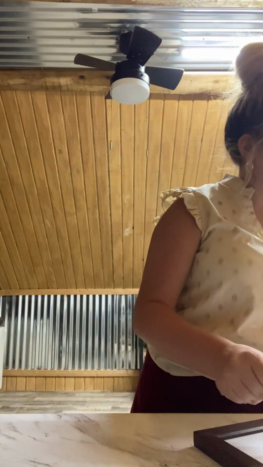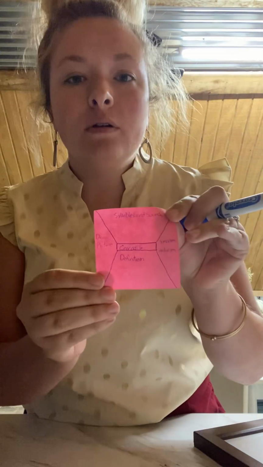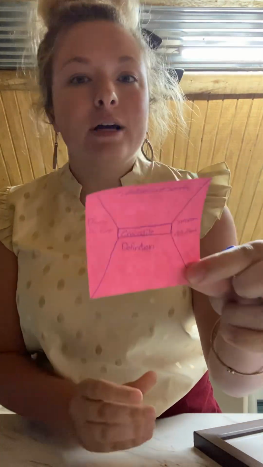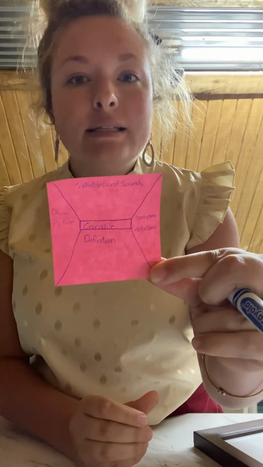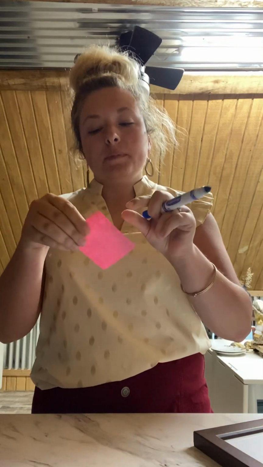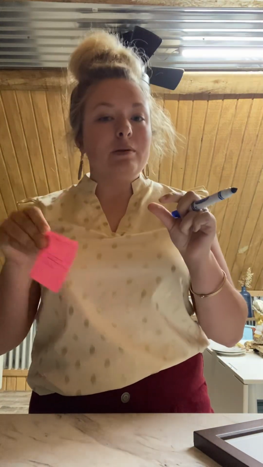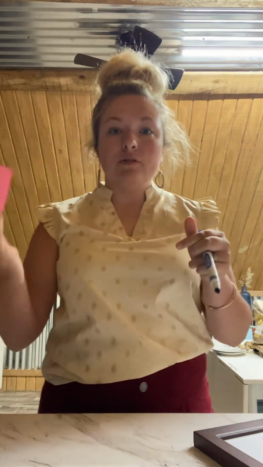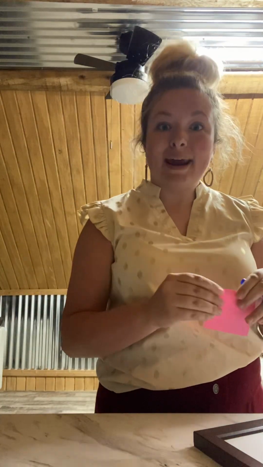Okay, and I also put it on a small card just so you can see. I used the word crocodile. I did the same thing, the same examples. So students could keep this with them. They could keep it in their desk so they could refer back to this when they need to practice their skills.